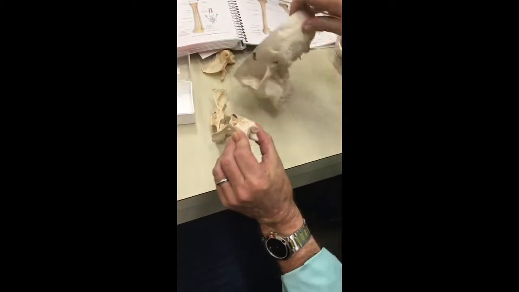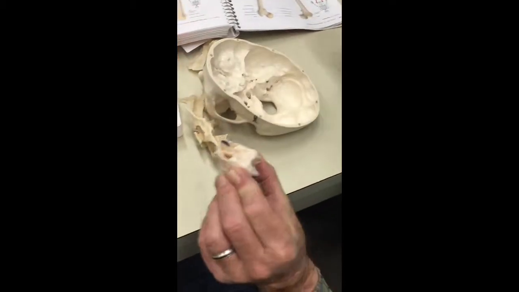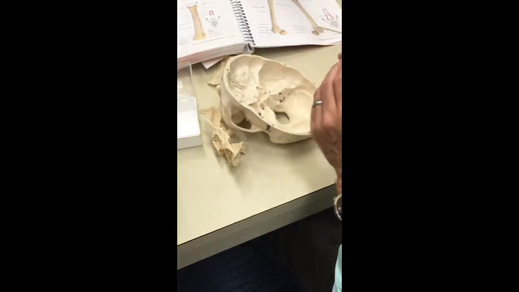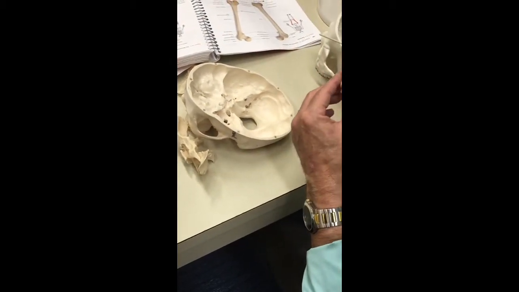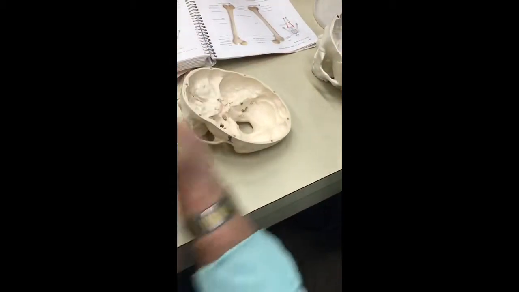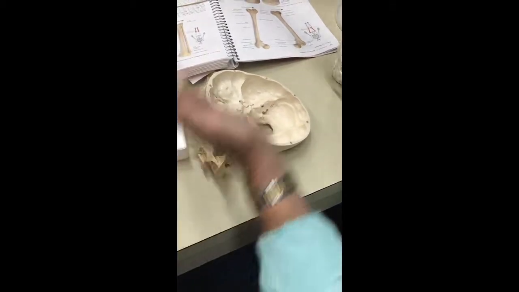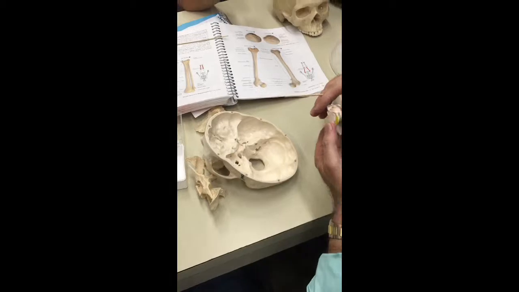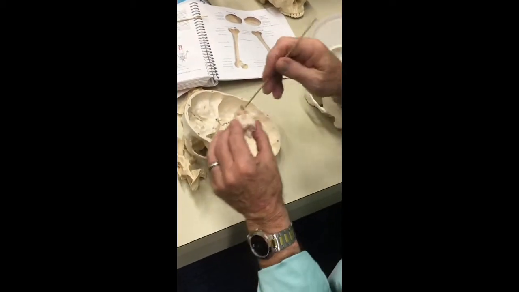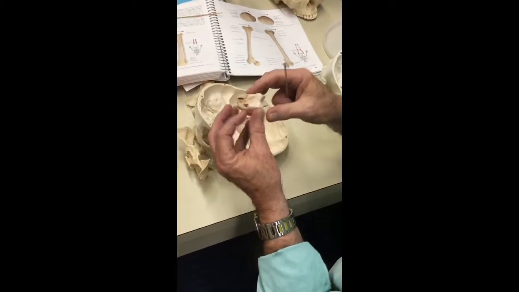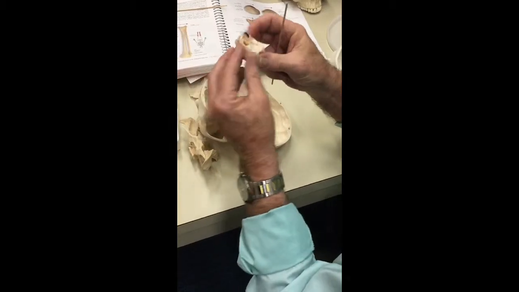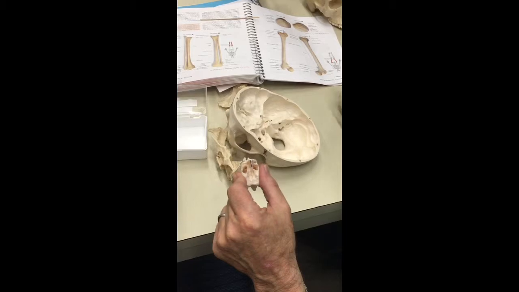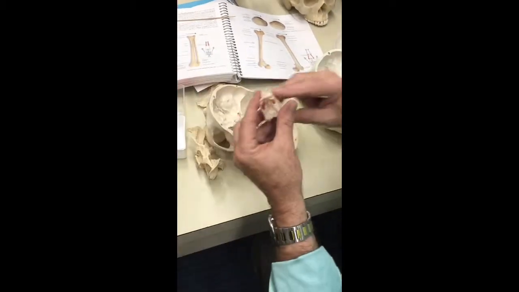On my skull, not your skulls, there are holes in the cribriform plate called the olfactory foramina. The cribriform plate is like a colander. Being a chef, I use a colander every single day. It has holes in it. The holes in the colander represent the olfactory foramina. The colander itself represents the cribriform plate. These lateral masses here, or orbital surface of your ethmoid bone, make up the orbit of your eye. This is the ethmoid part of it.